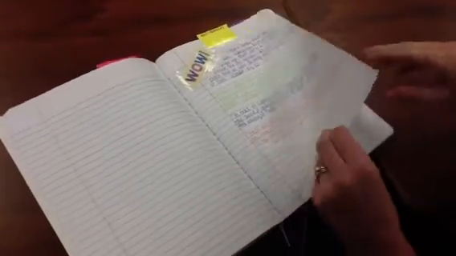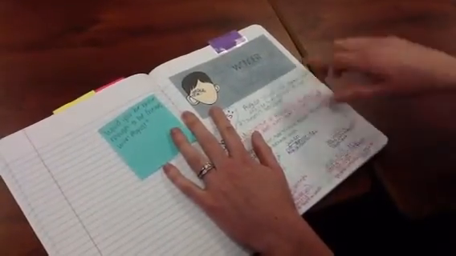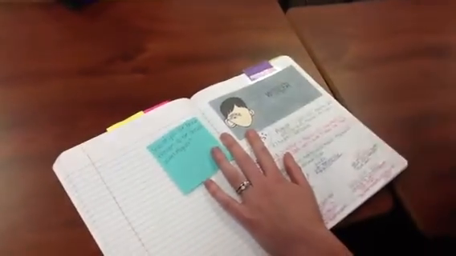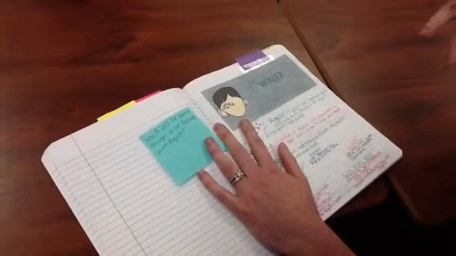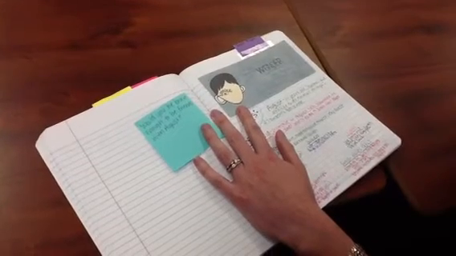Okay, now count out. 1, 2, 3, 4, 5, 6, 7, 8, 9, 10, 11, 12, 13, 14, 15. So it was 15 pages that you needed to count out. This is going to be your read aloud section. In here, whenever your teacher reads aloud a book to you in class, this is where you can write down the certain information that they want you to write down.